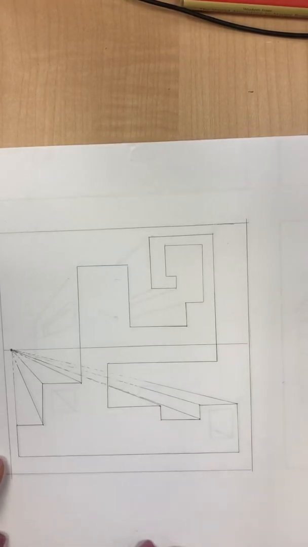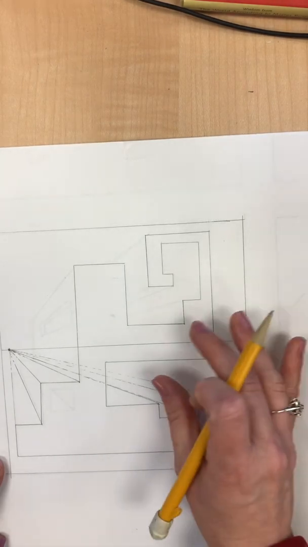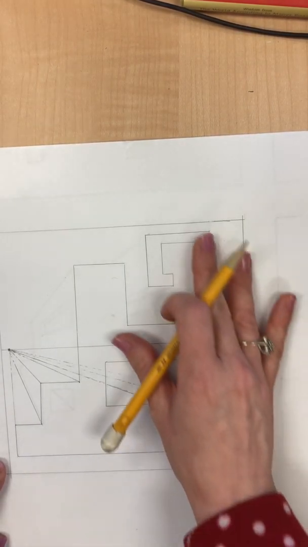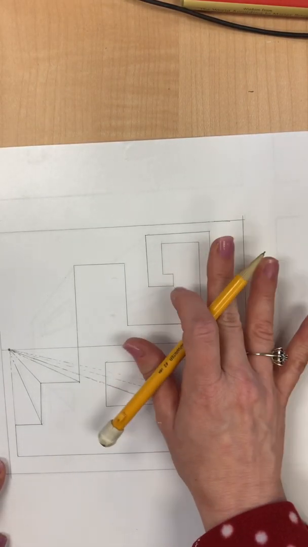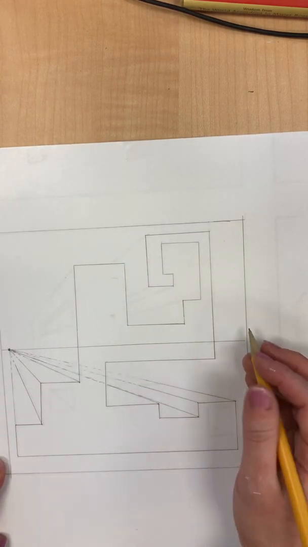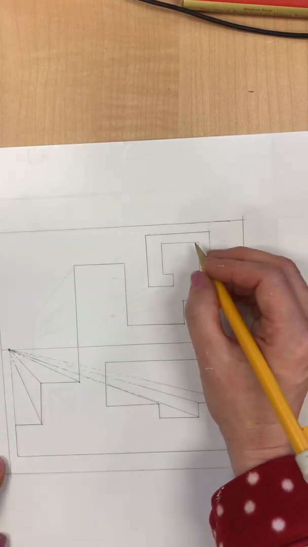Right, folks, let's get at it. So the next little thing that we're going to do, we're going to take care of this side. I'm just going to go right to left right here. So let's talk about our corners a little bit.